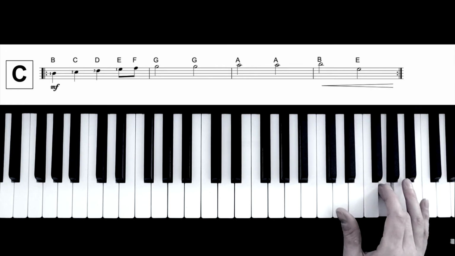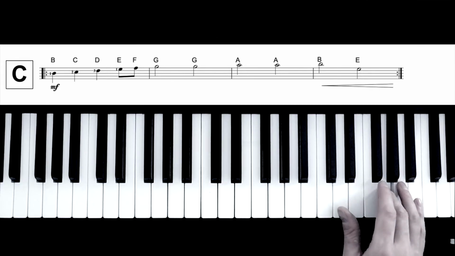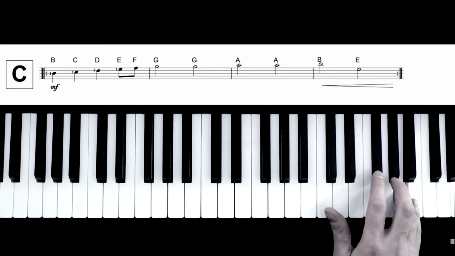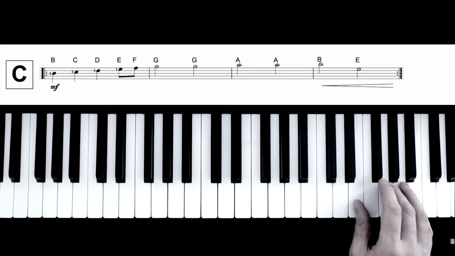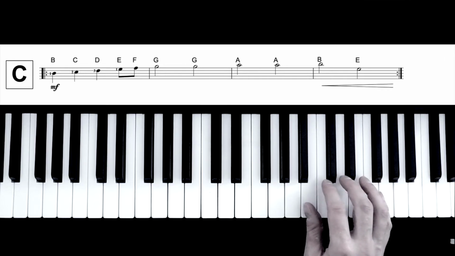Once you get to the G, you've got a sequence of 6 minims. So you've got a minim for 2 on G, then 2 minims on A, a minim on B, and E. And that's not too tricky because your hands are already in the right position to play all of those notes. So that's how the C line goes. Listen to it again.